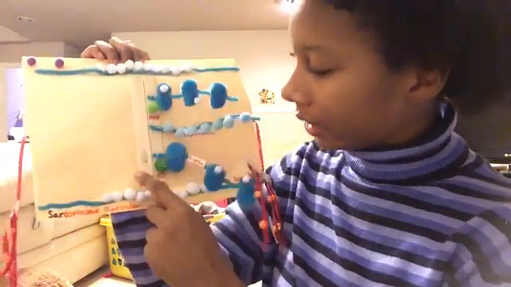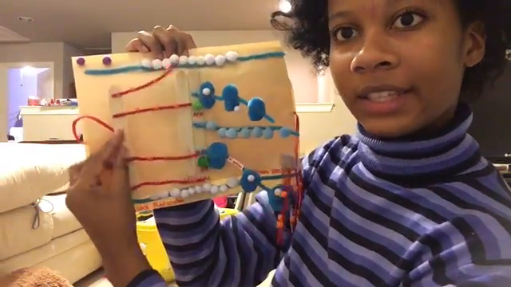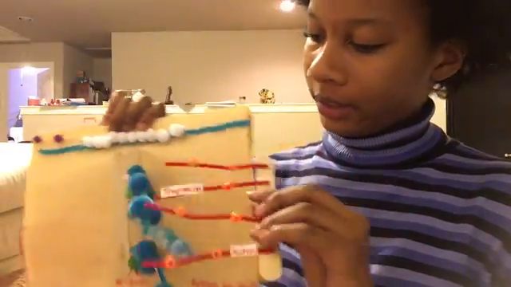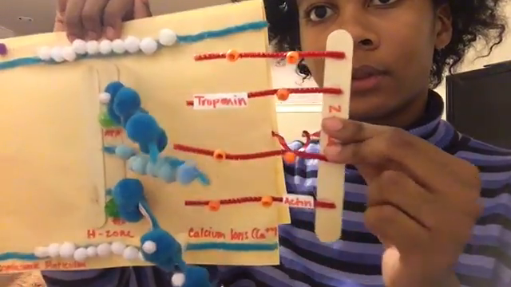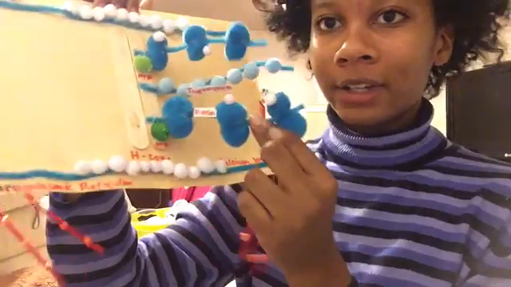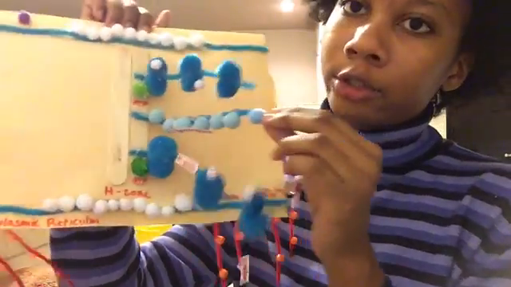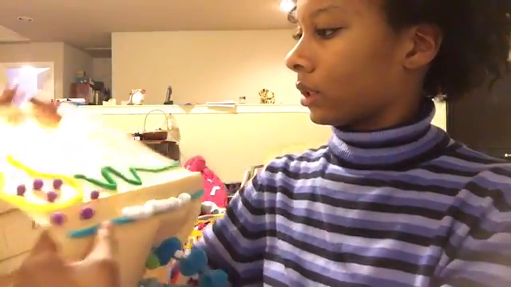This around here is ATP. This is the Z line. Attached to the Z line is actin, which holds troponin. This right here is myosin, and this right here is tropomyosin. These up here are the calcium ions.